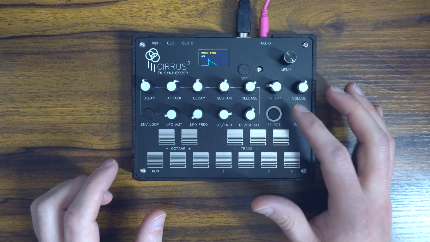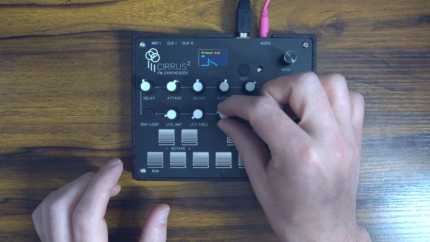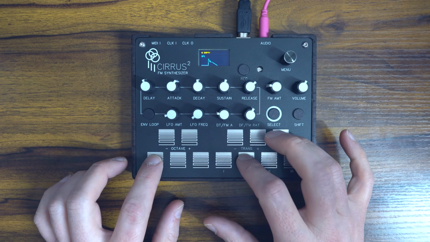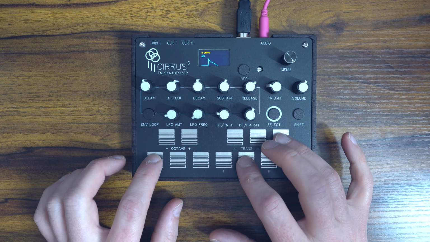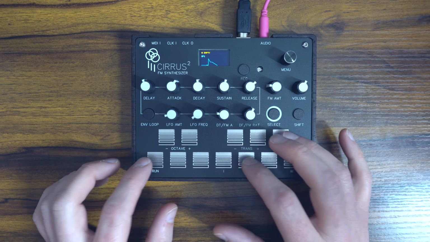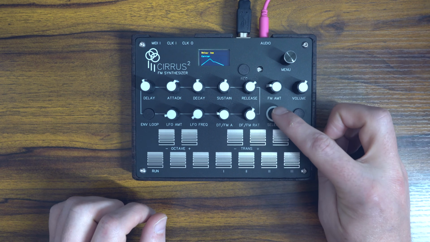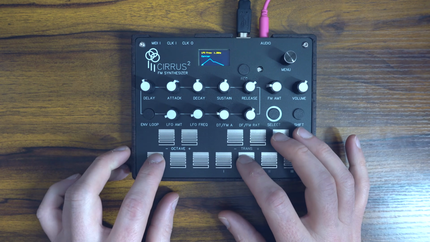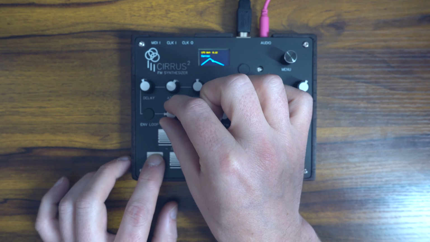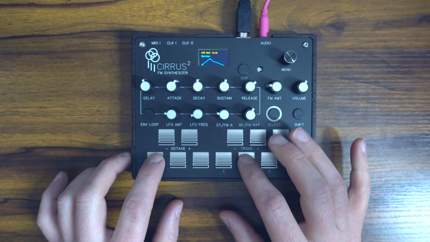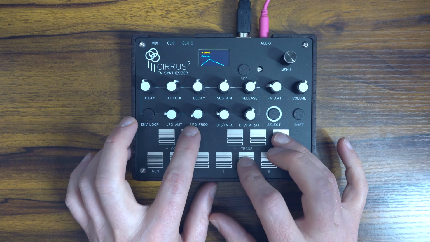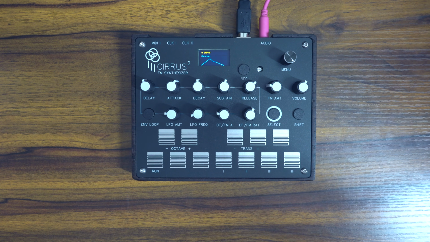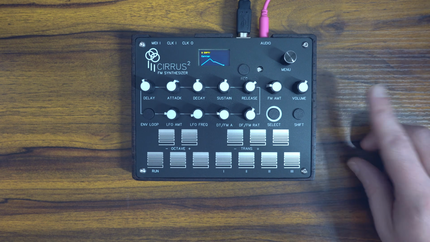I think I'm going to go back to operator 1 and turn down the FM amount. And then on the carrier, I'm going to put a tiny bit of LFO. That's a pretty basic pad sound.